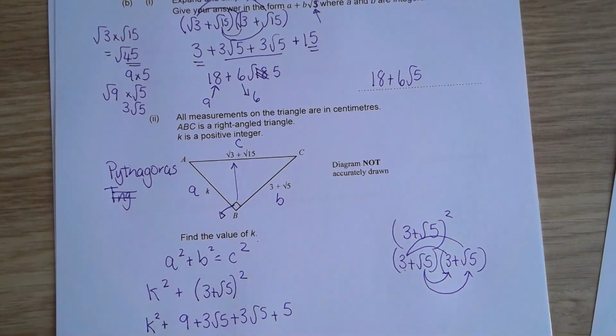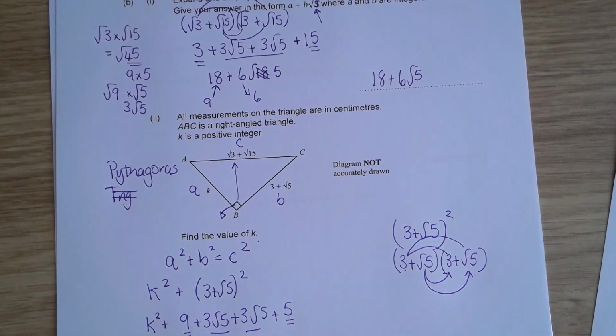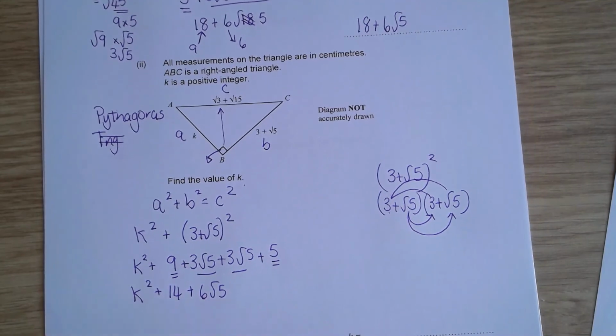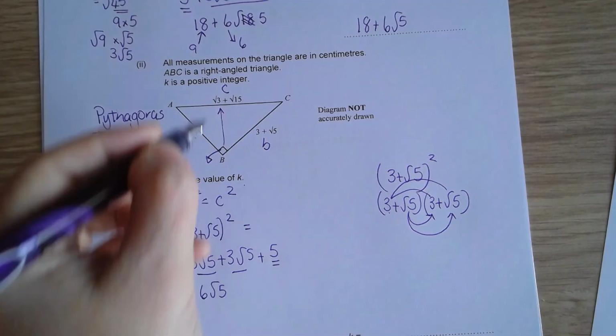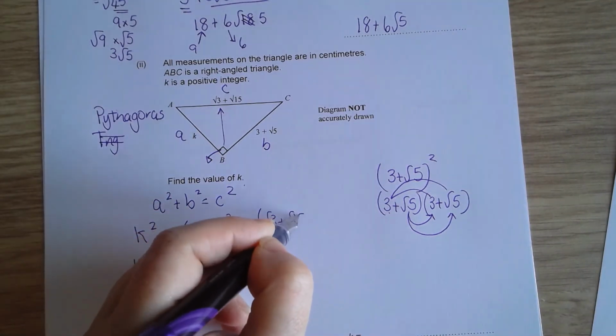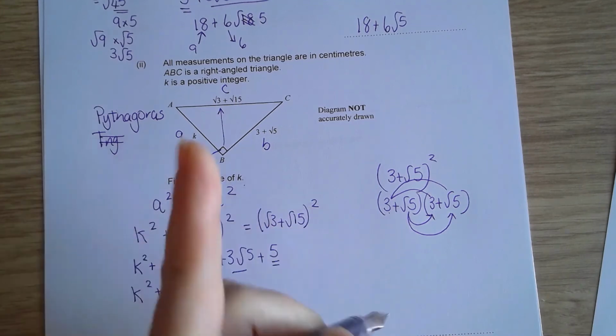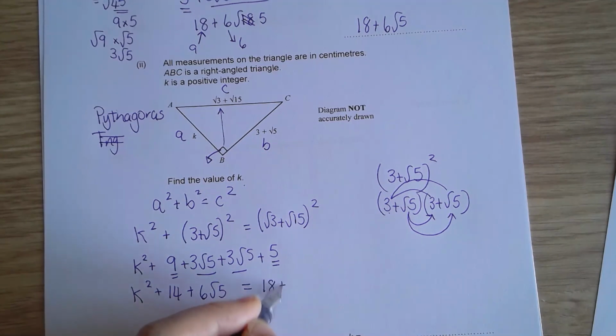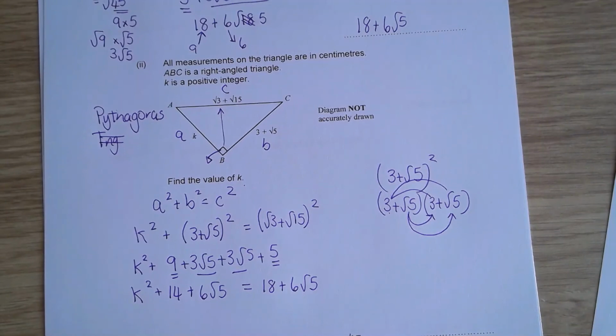Let's add my integers, so I've got 14, and now add my surds, 6 root 5. Okay, can't do any more with that. So now I'm going to work on the c squared, and c squared is root 3 plus root 15 squared, and I've just done that in part 2, so I know that answer is 18 plus 6 root 5. Right, I now need to rearrange.